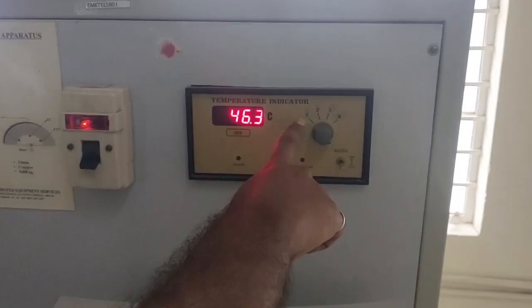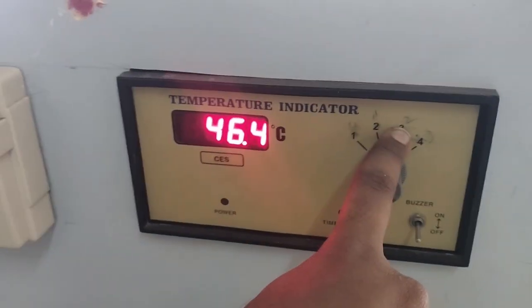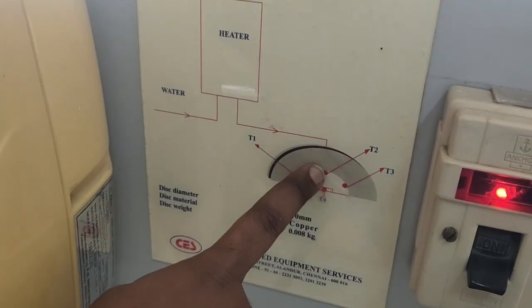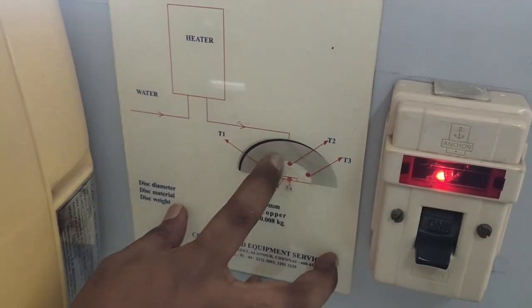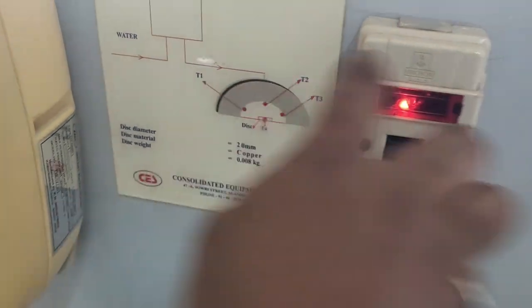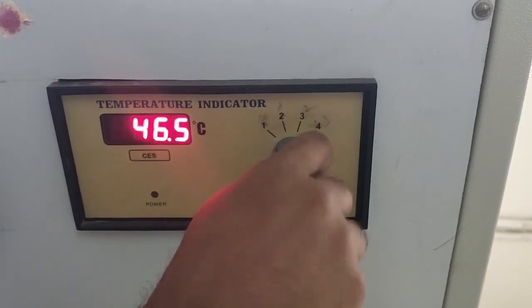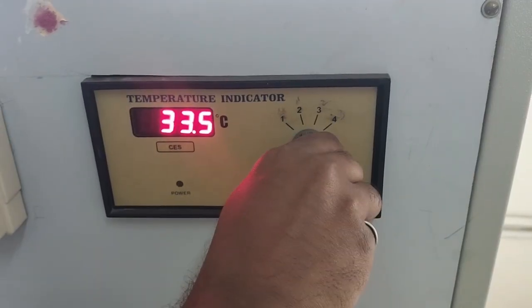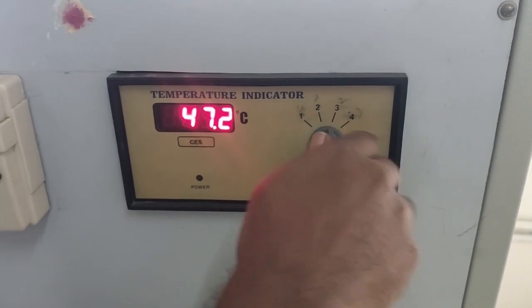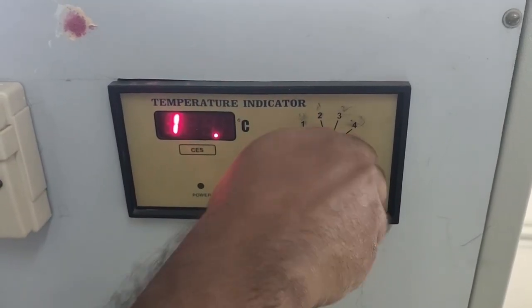So T1, T2, T3, this is your hemisphere temperature, which is also provided here. T1, T2, T3 is the hemispherical temperature, and T4 is the disk temperature. So you can take the value of T4 here. This is T1, this is T2, T3, which is the hemisphere temperature, and T4 is the disk temperature.